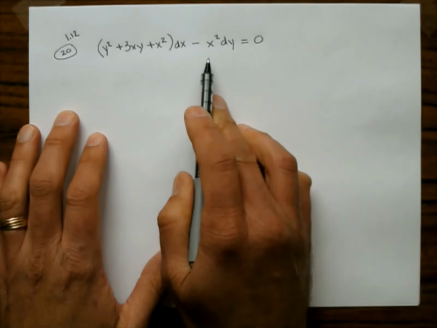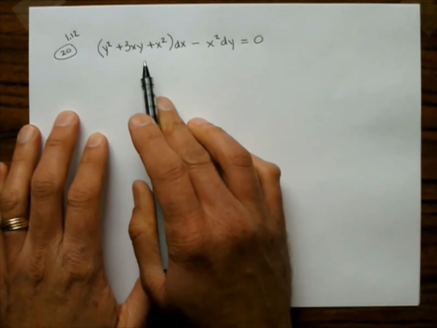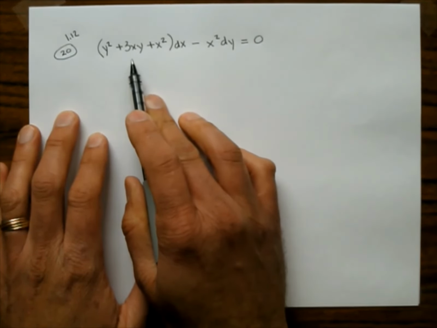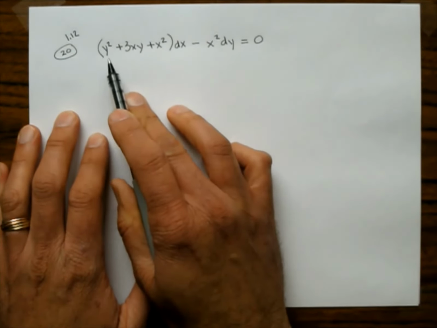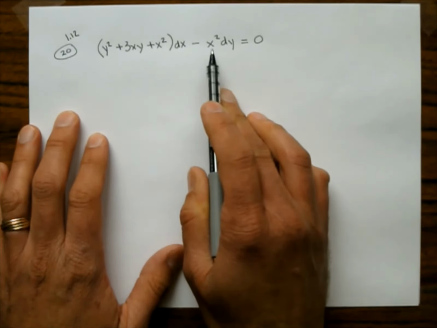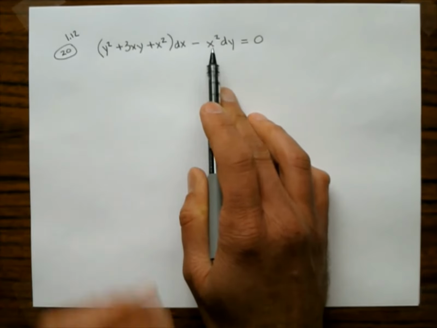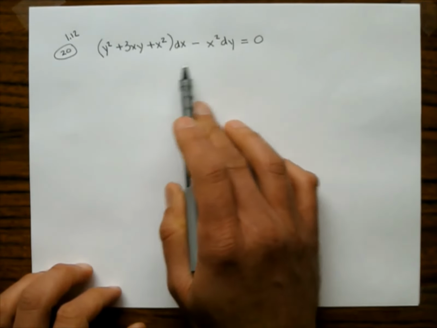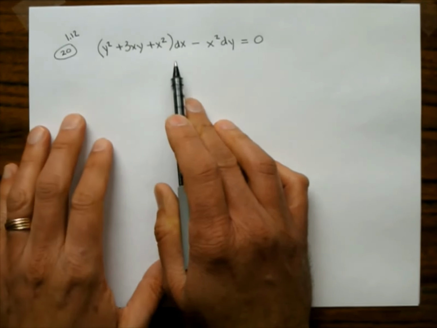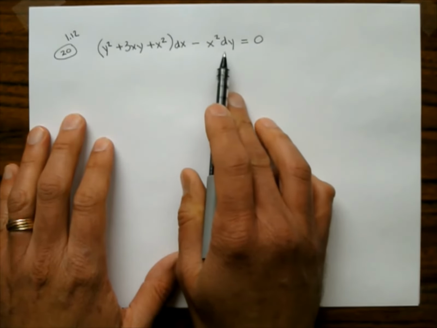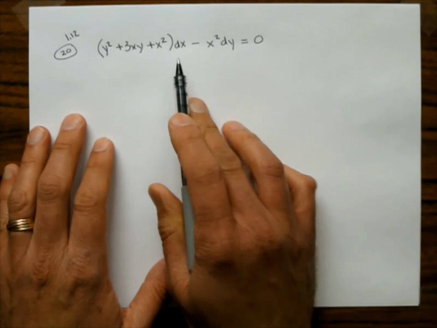We can probably verify that this is not exact. I mean, if this was p and you went py, you'd get 2y plus 3x. And then this is qx would be 2x. So those aren't the same. This is not exact. I'm going to go ahead and solve for dy dx.